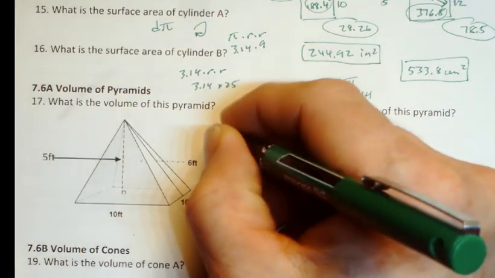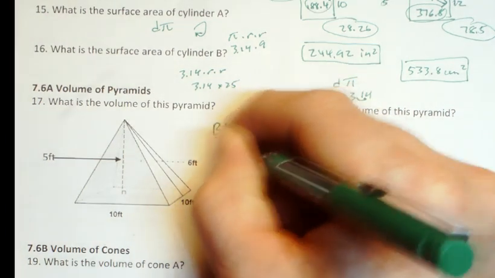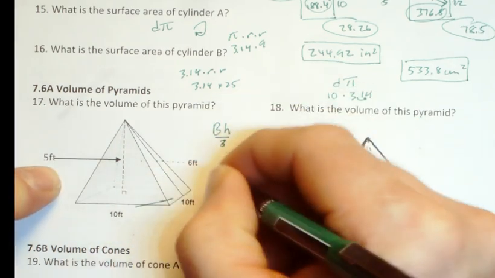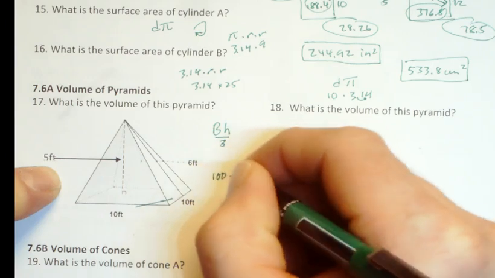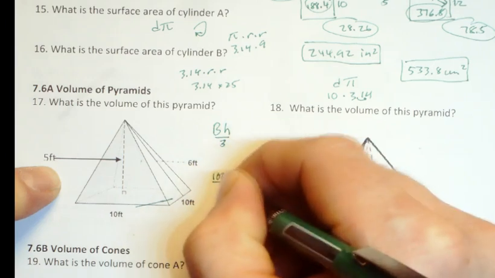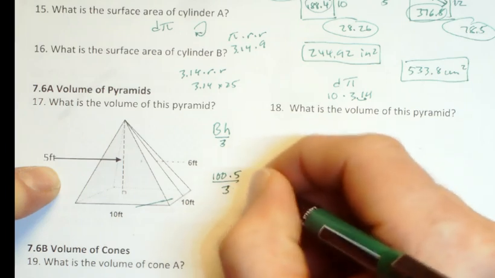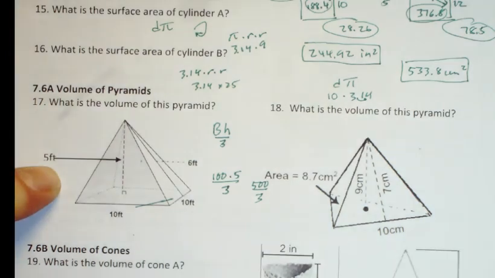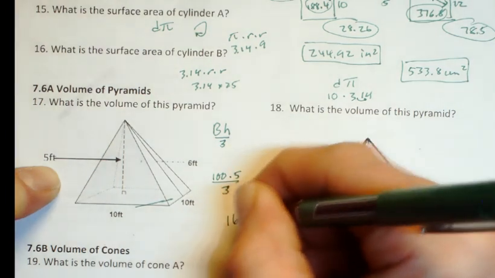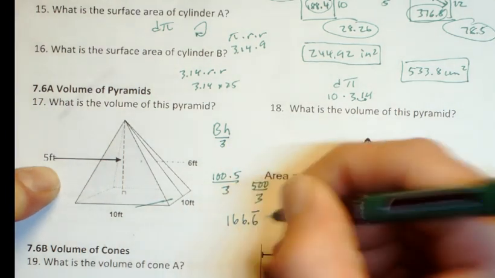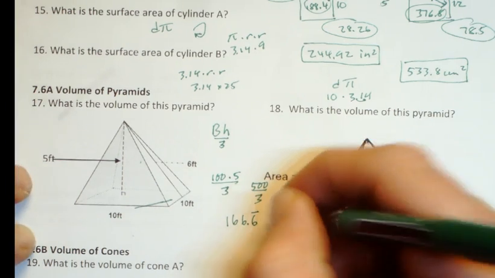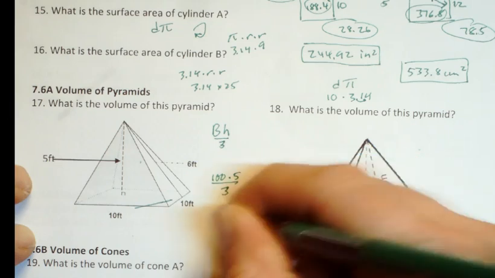It's basically this here. We've got the big B times the height divided by 3. So the base is going to be 100. 10 times 10 gives us 100, times the height, which is 5, and we divide that all by 3. That's really the same as 500 divided by 3. So 500 divided by 3 gives us 166.6 repeating, and that is going to be listed as feet cubed. That's our unit, feet cubed.